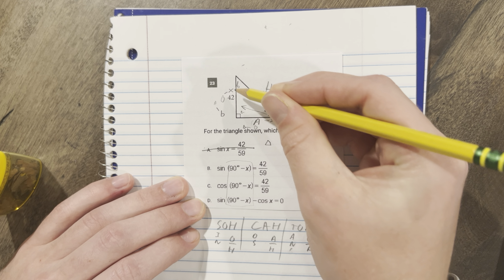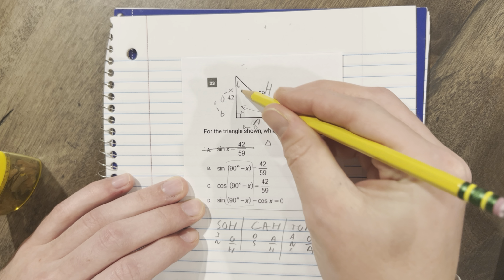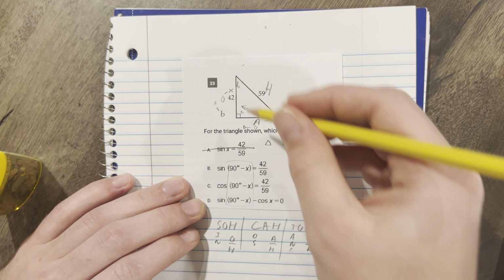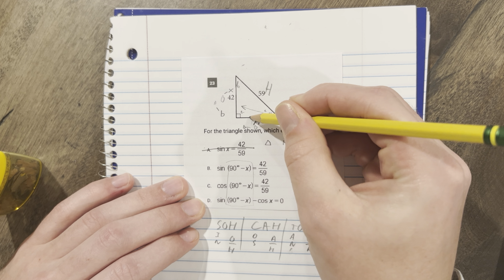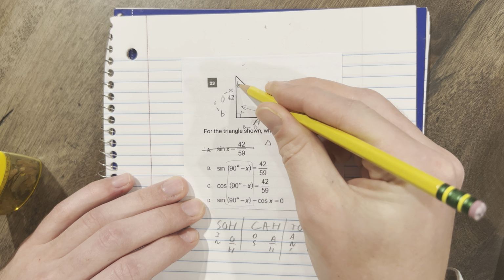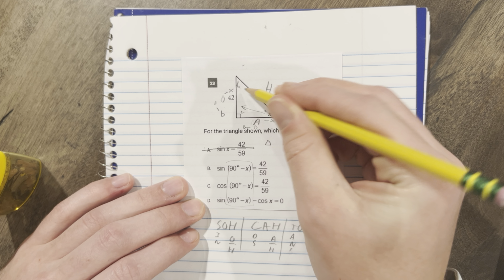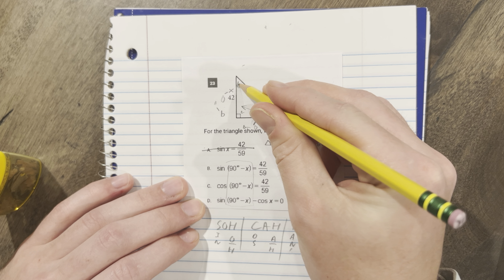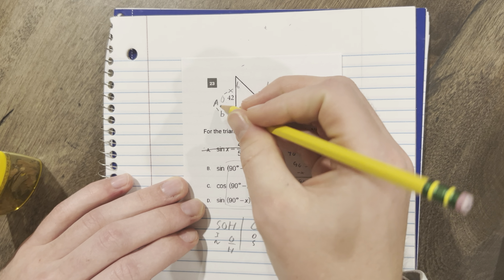Remember, it's about the angle's orientation. We're looking at where these sides are in relation to our angle. Because it's opposing, this side here is opposing this angle, this is the opposite side. This side becomes the adjacent side when we're talking about angle B. It's the opposite when we're talking about angle X, but it's the adjacent side when we're talking about angle B.